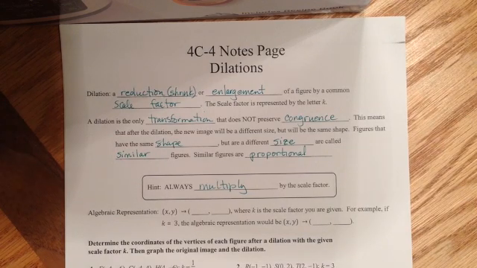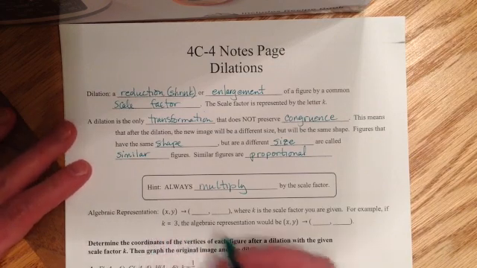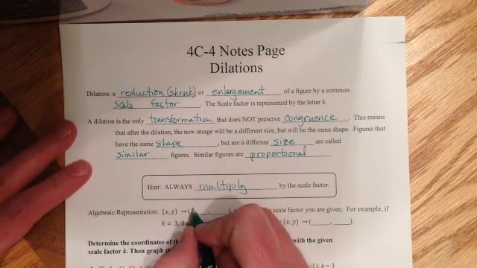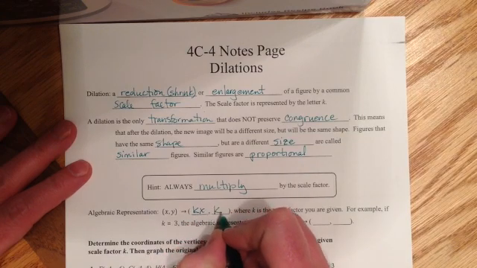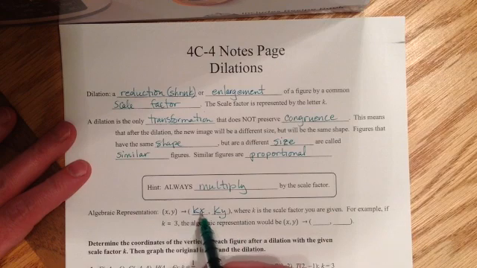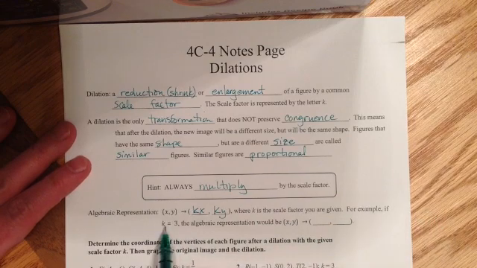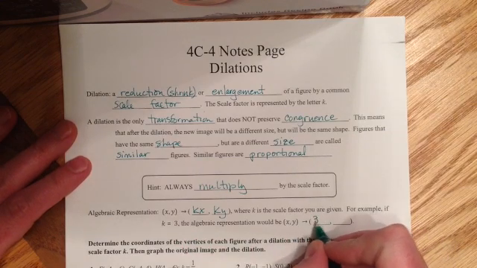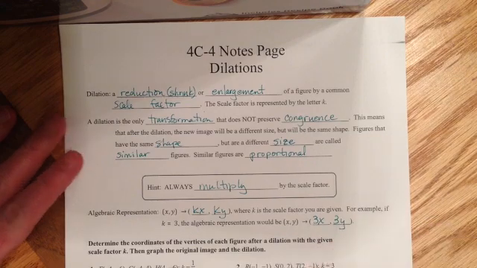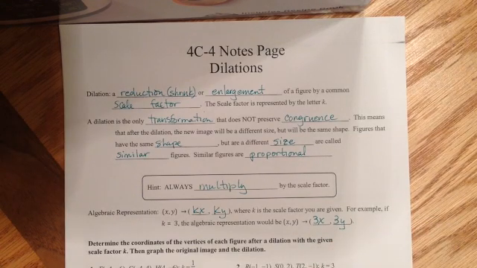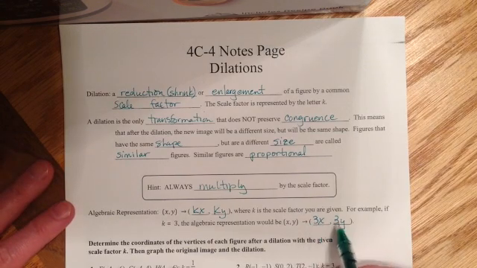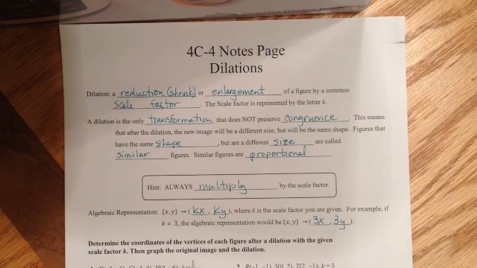factor no matter what. So the algebraic representation for a scale factor is x comma y, arrow kx, ky, because I'm multiplying that k by both the x and the y, where k is the scale factor you're given. For example, if k equals 3, which means the scale factor would be 3, the algebraic representation would be x comma y, arrow 3x, 3y. Because since it's proportional, we're going to multiply that 3 by everything. You cannot have different numbers here in order for it to be a dilation. The number has to be the same.